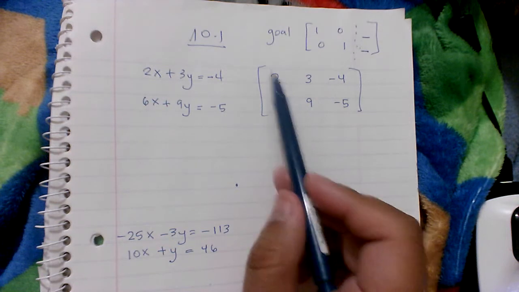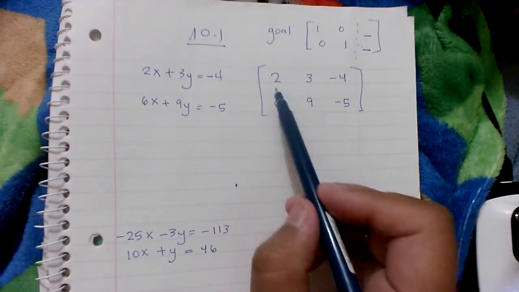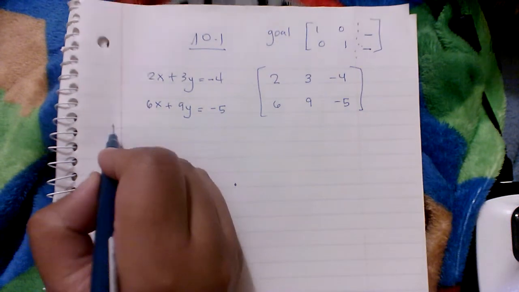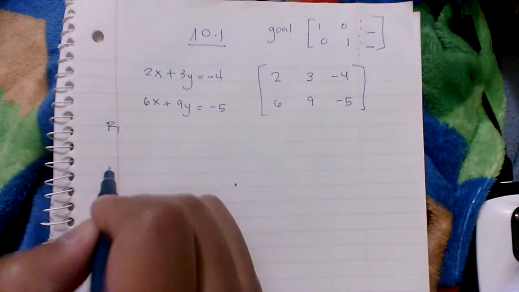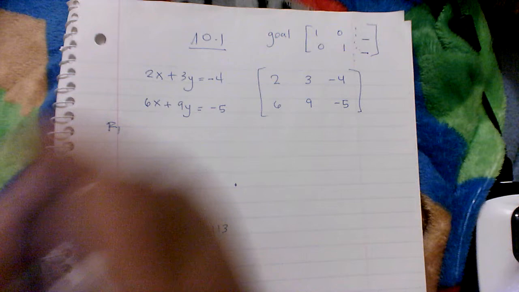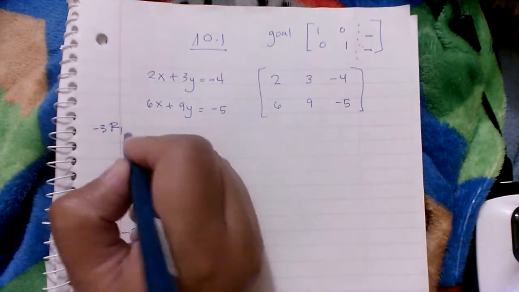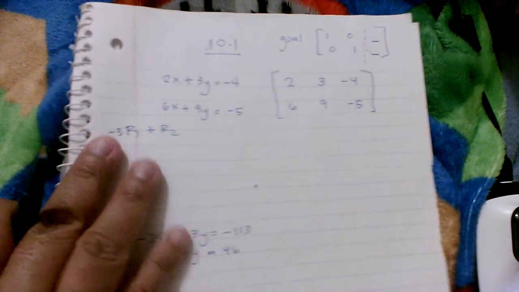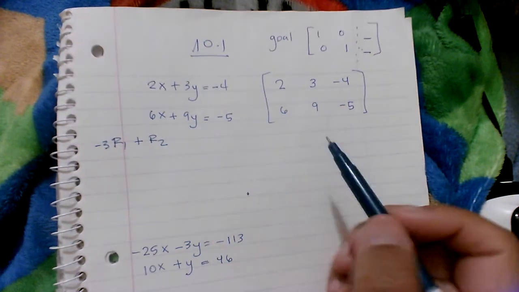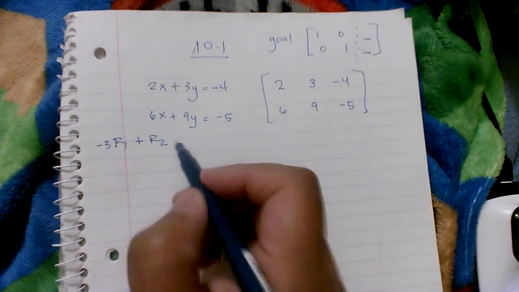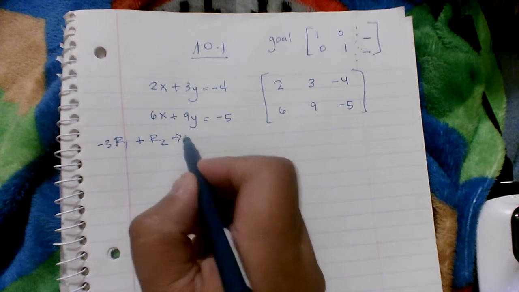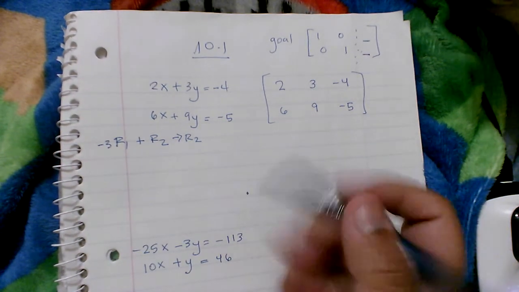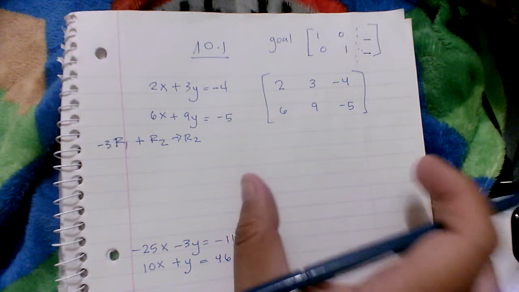So I can mess with this expression here by saying, okay, well, if I take this row here, row 1, and I multiply it by, say, -3, and then I add that to row 2, doing that is going to make this 6 go away. And so I want to make that what my new row 2 looks like. I'm going to write out the operation and then write what my matrix looks like now.